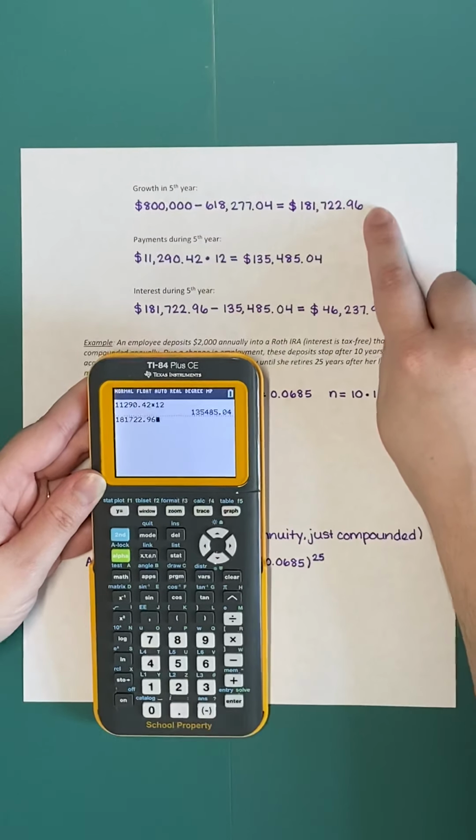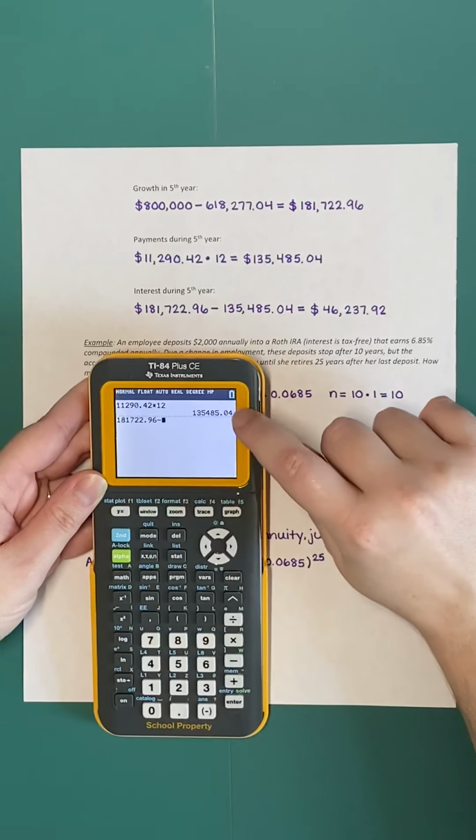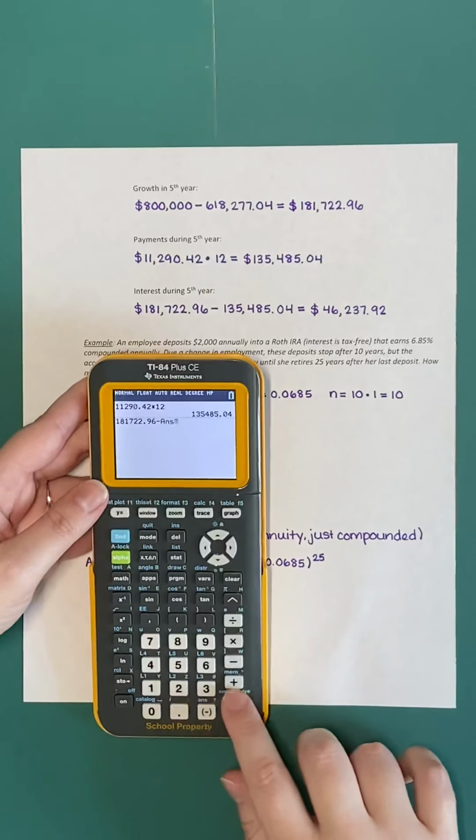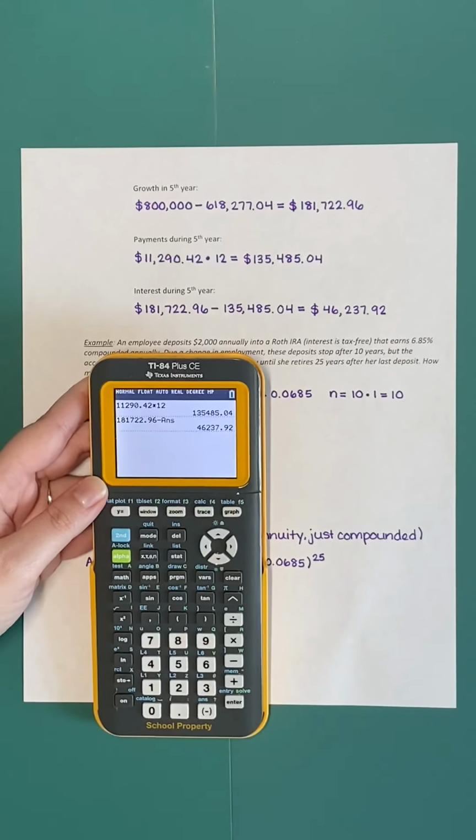$181,722.96, the total amount over the 5th year, minus everything that we put in the account, that is going to be the amount of interest we accrued. So $46,237.92. And as it turns out, that will be the highest amount of interest we earn for a year.